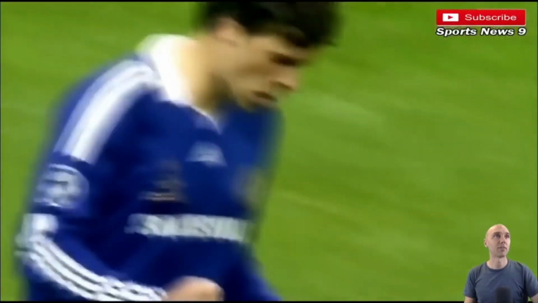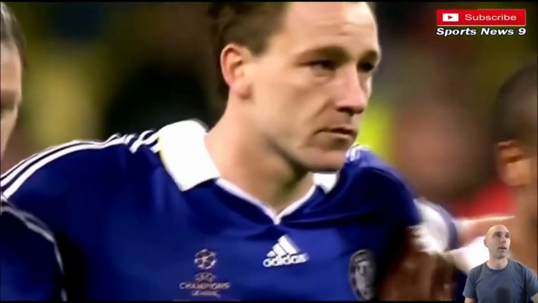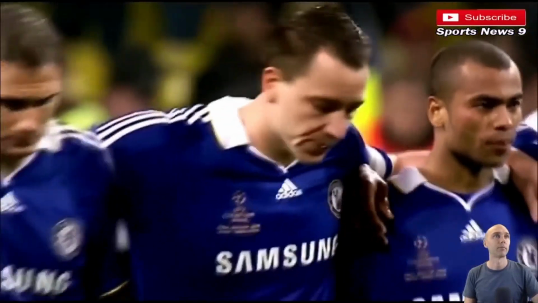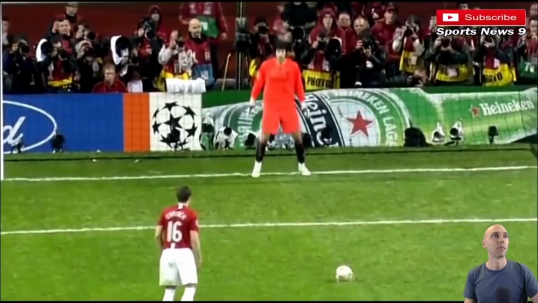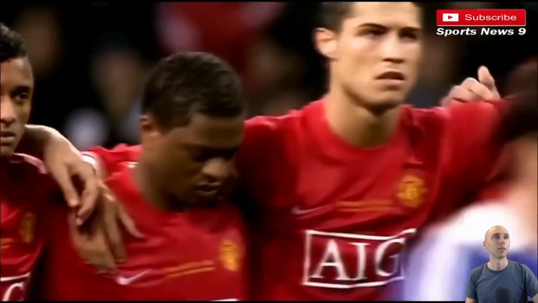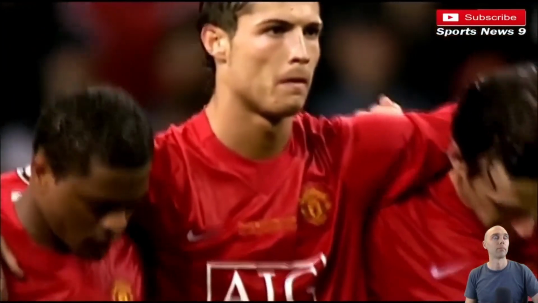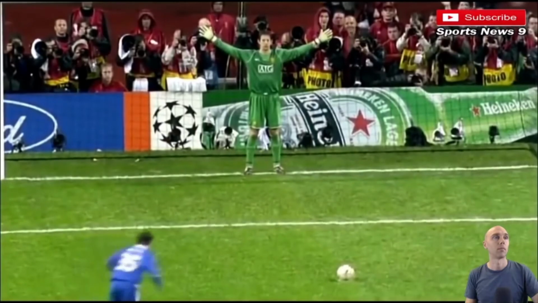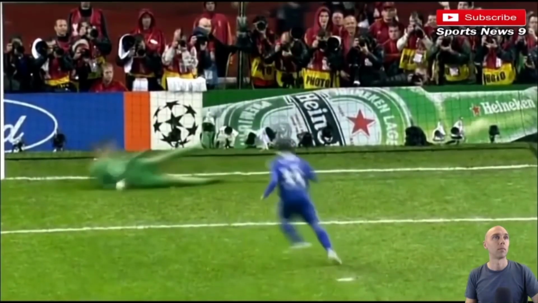To the left. Van der Sar scores the first goal. 1-0. It did, but Ballack had enough on it. And scores again here. 2-1 Manchester United. Giuliano Belletti. Goalkeeper's spot left on. Again, 2-2.